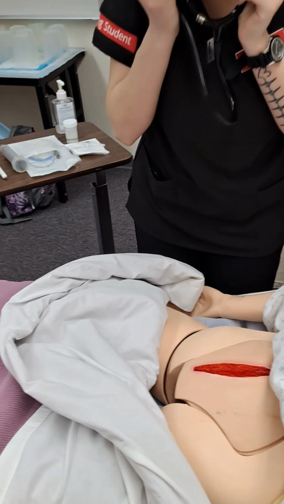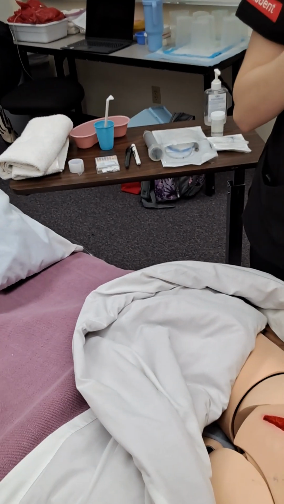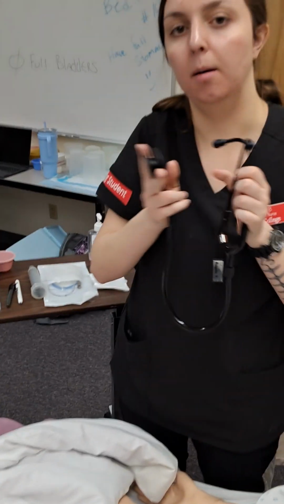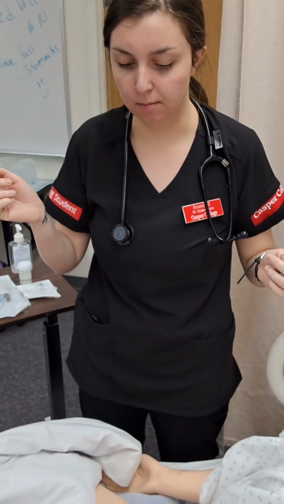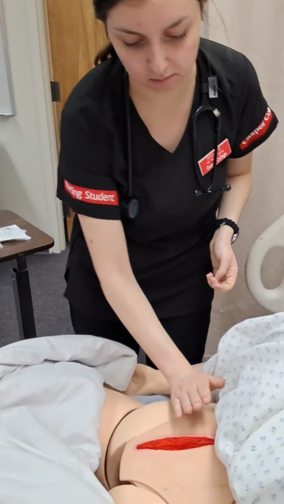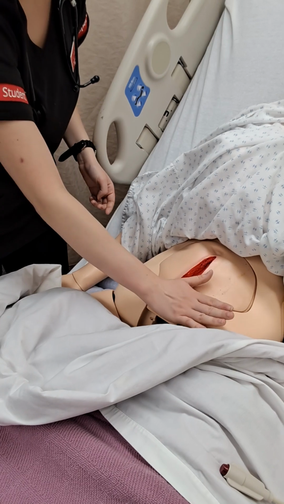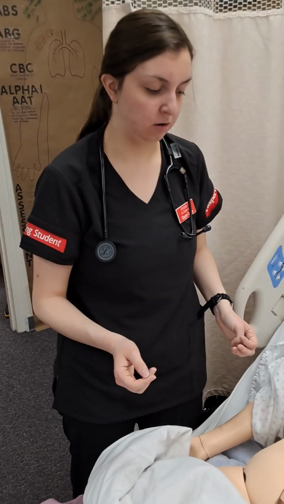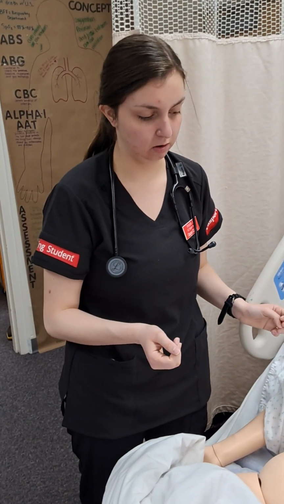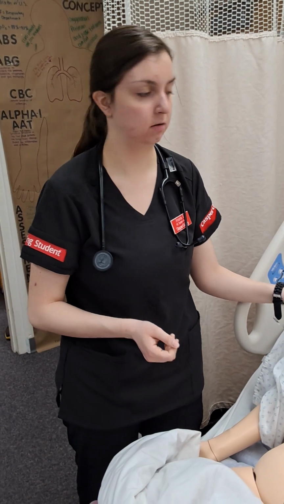Okay. After listening in the left lower quadrant for 3 to 5 minutes, there were absent bowel sounds, and in the other quadrants there were hypoactive bowel sounds. So now I'm going to palpate gently. Okay. His abdomen was soft, so my GI assessment is complete.